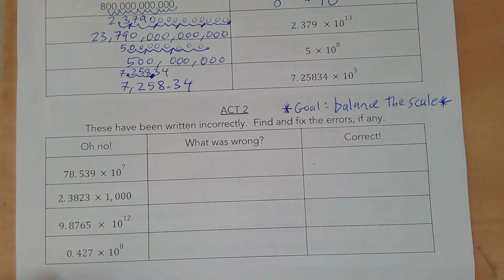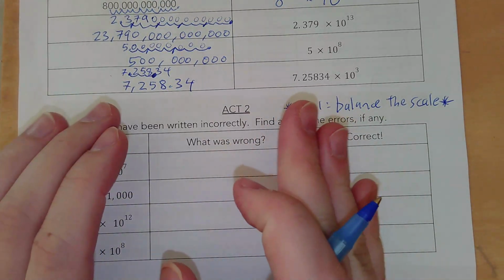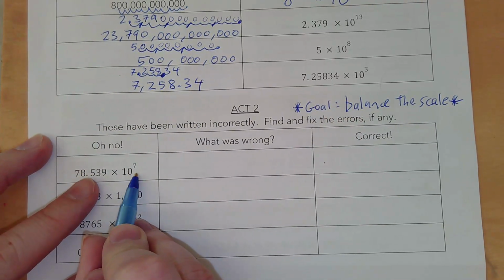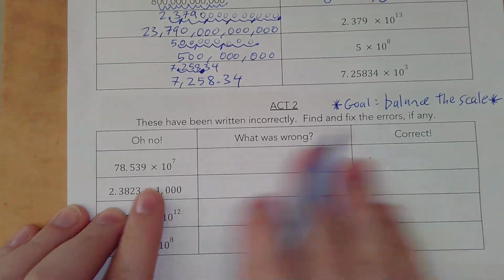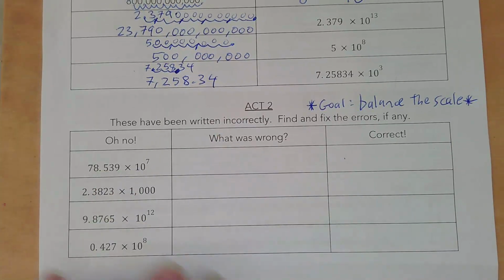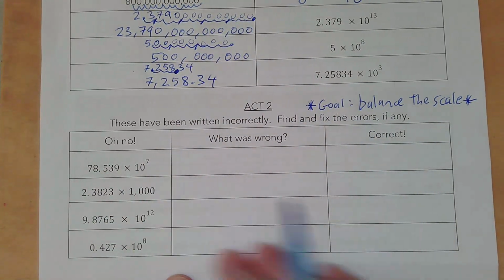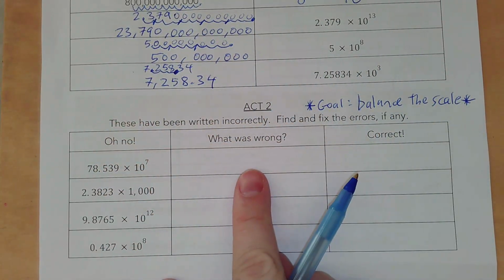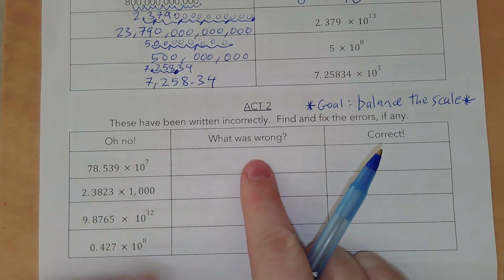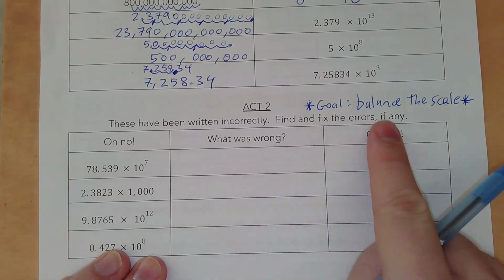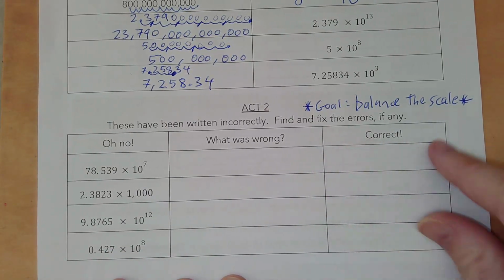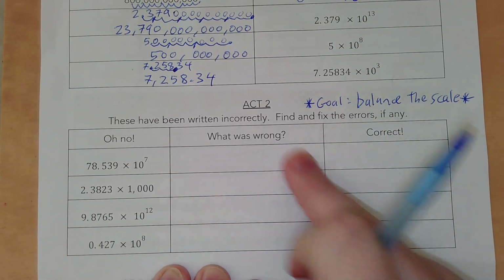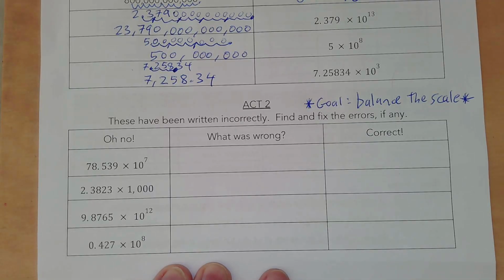Keep in mind that if something is written wrong, we're going to need to adjust it not only on this side, but also this side with the exponent. So, what's wrong with this first one? Actually, I'm going to give you some time to figure this out on your own. Write down in words what was wrong with this, if there is anything wrong, and then I want you to fix the errors. Fixing the errors is something we haven't practiced a ton on yet, so try your best, mainly fill out this portion, and we'll come back and talk about it.